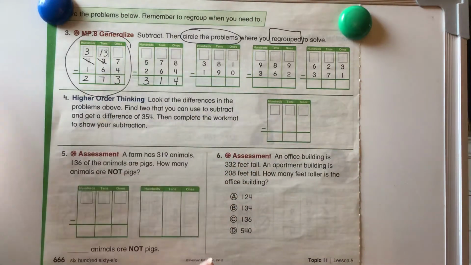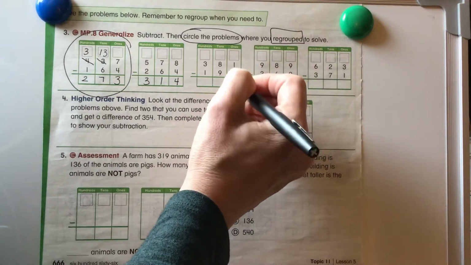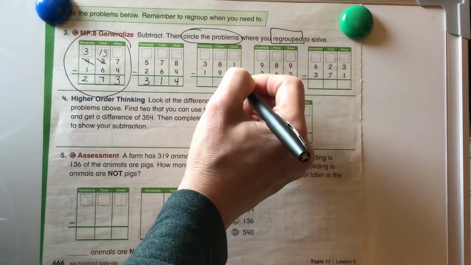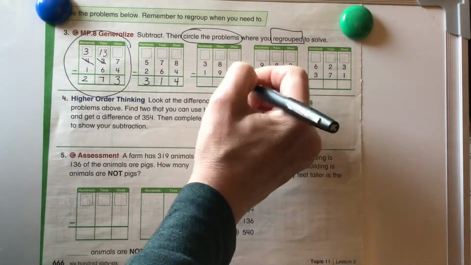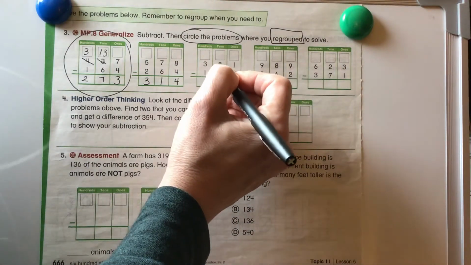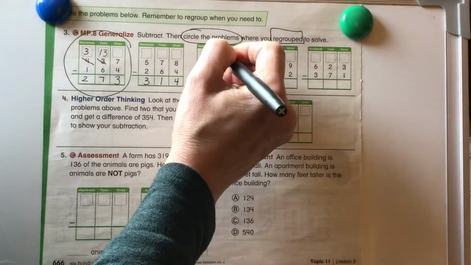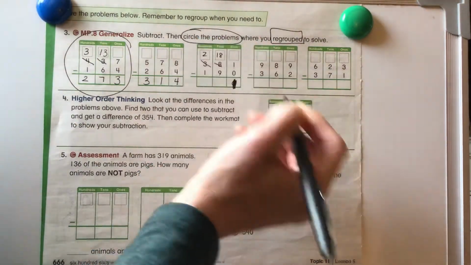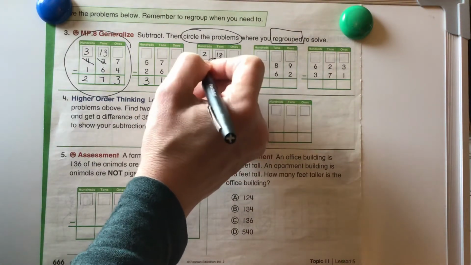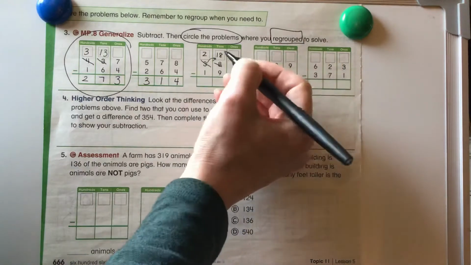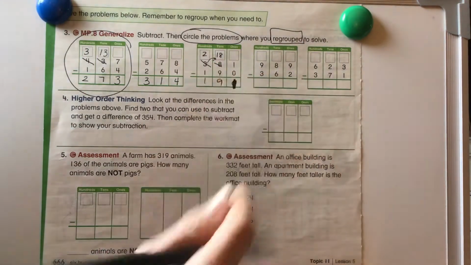Did I have to regroup that one? Nope. So I am not going to circle it. Okay, 1 minus 0 is 1. 1 minus nothing is 1. 8 minus 9. 8 minus 9 is not going to work. So that's going to have to become 18 and 2 because we moved one group of 10 over, so we only have 2 groups of hundreds. 18 minus 9 is 9 and 2 minus 1 is 1.